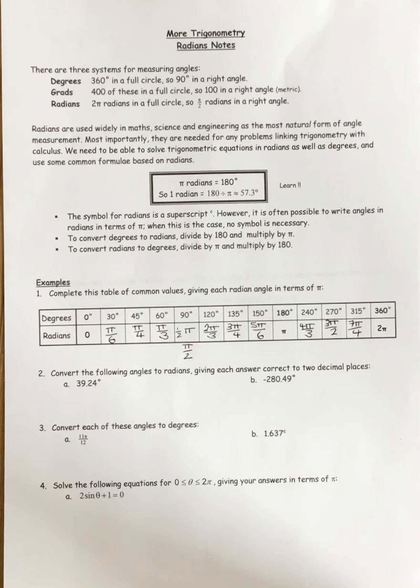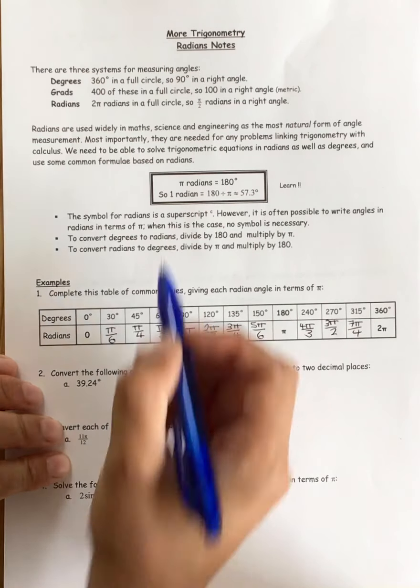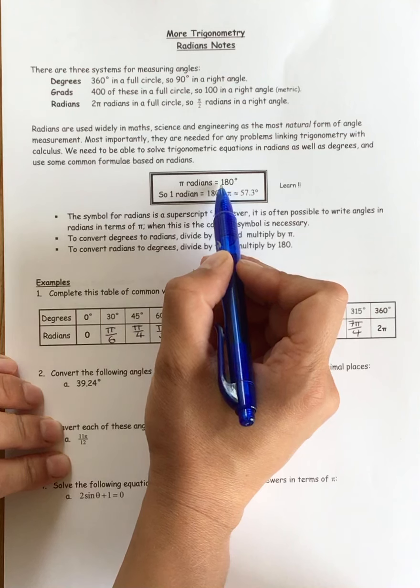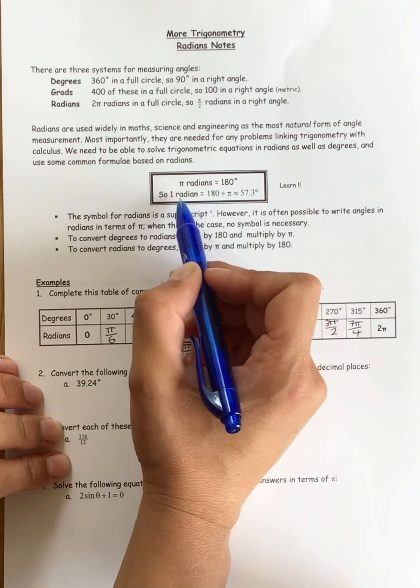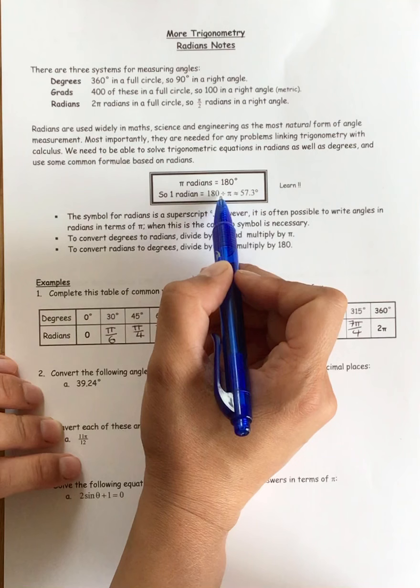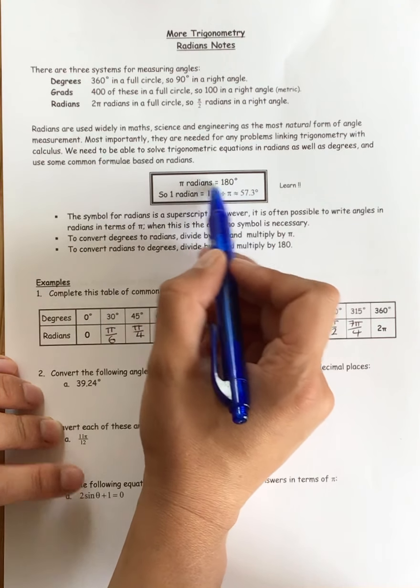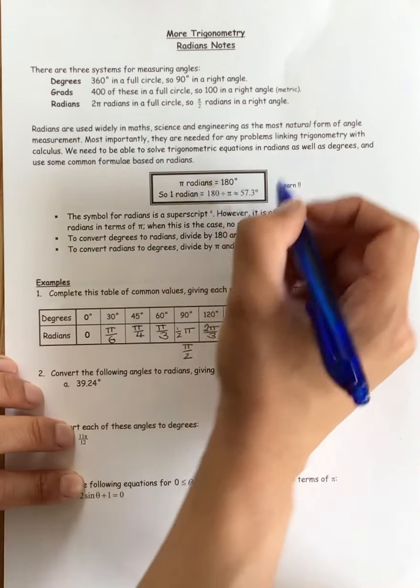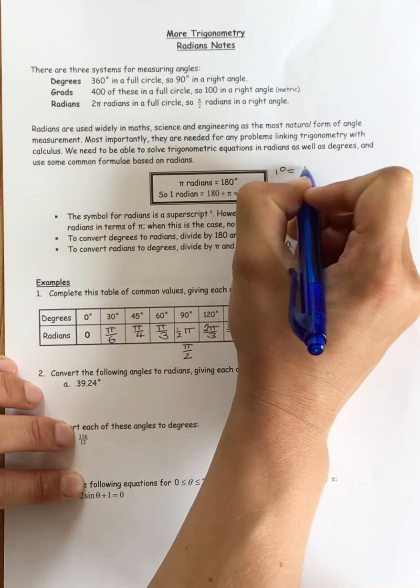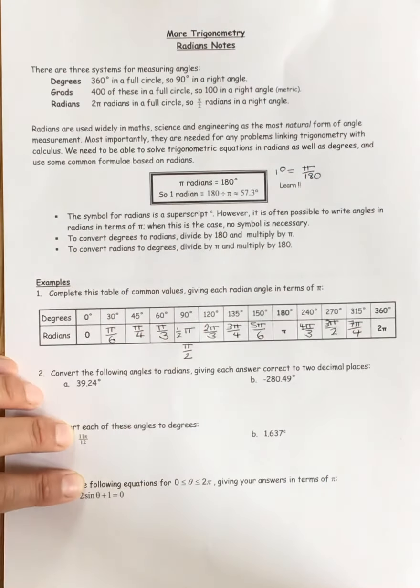So once you know that pi is 180 degrees, these common angles become quite straightforward to work out. If we've got something more complicated like 39.24 degrees, we may need to think a little bit harder. But I know pi radians is 180 degrees, so if I divide that fact by pi, 1 radian is 180 divided by pi. Or if I divide that fact by 180, then 1 degree is pi over 180 radians.